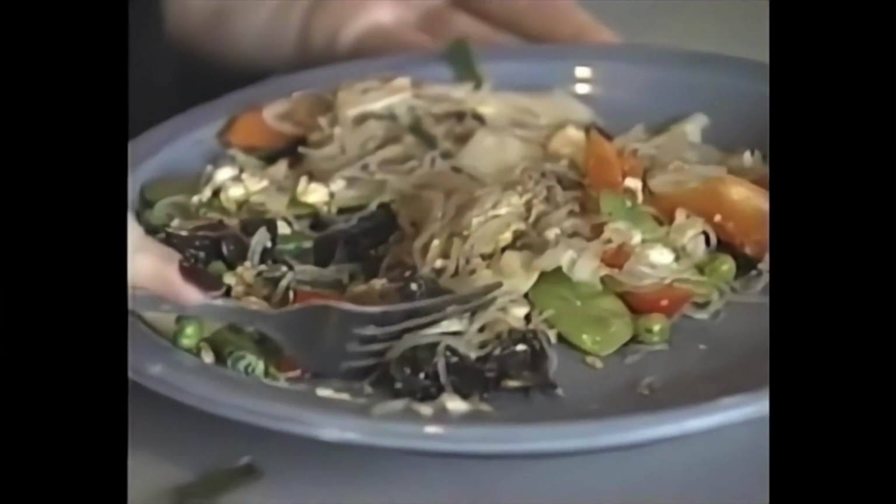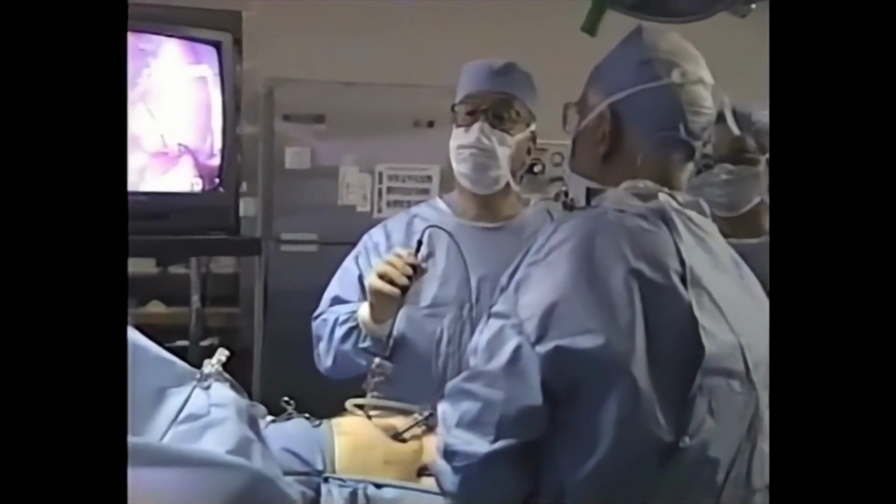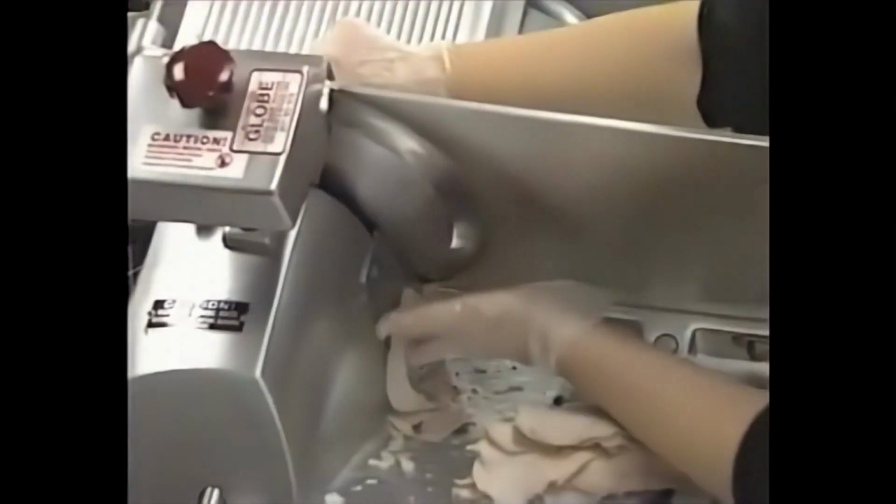Digestion. It seems so simple. You eat food and your body breaks it down to nourish you. But along the way, from your mouth to your gut, anything can go wrong. From heartburn to ulcers to food poisoning.